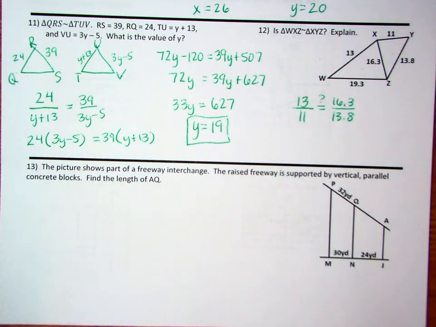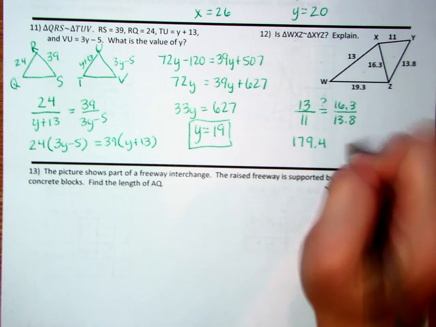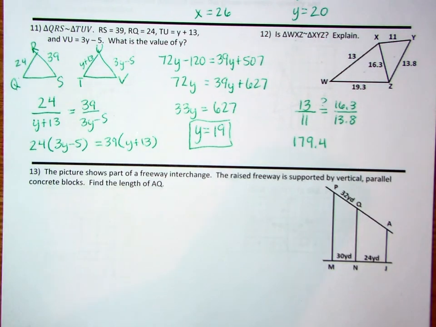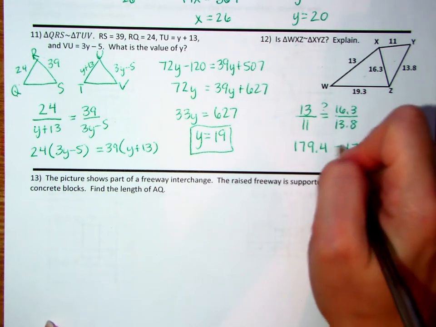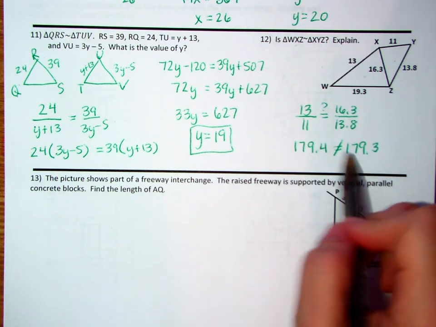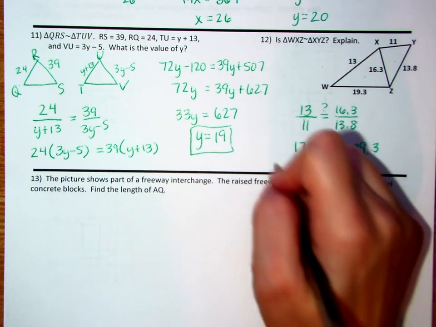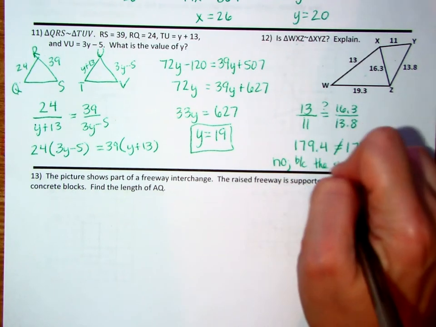So we're going to cross multiply. 13 times 13.8 gives me 179.4. Now, let's do 11 times 16.3, and I get 179.3. Those are close, but they are not equal. Since they're not equal, these sides are actually not proportional. So we would say no, because the sides are not proportional.